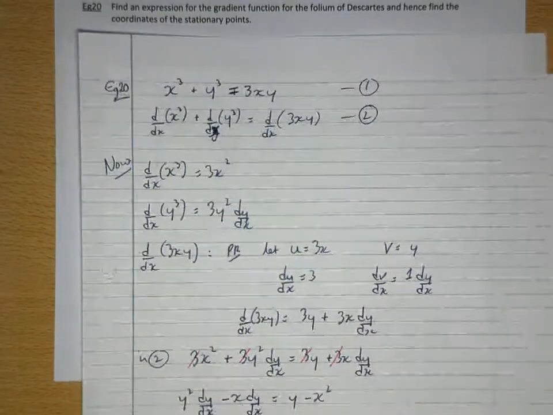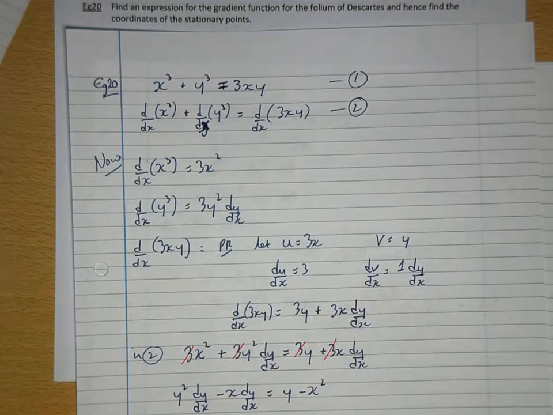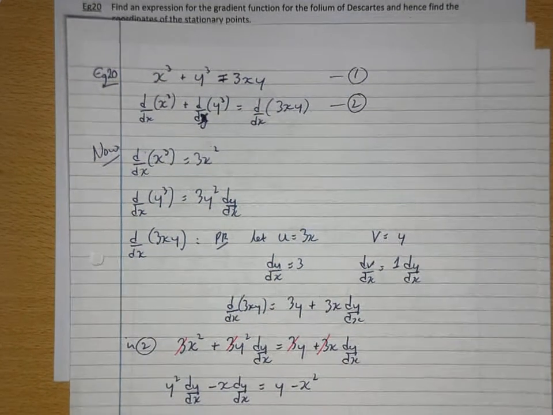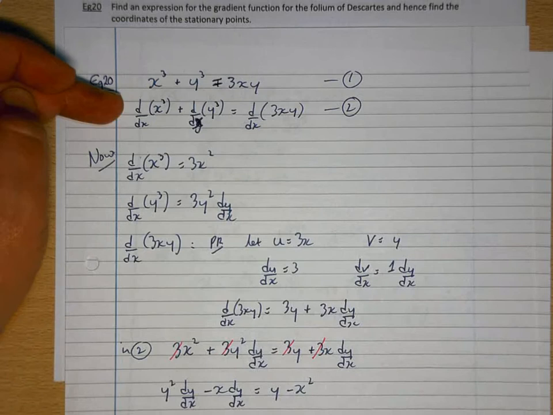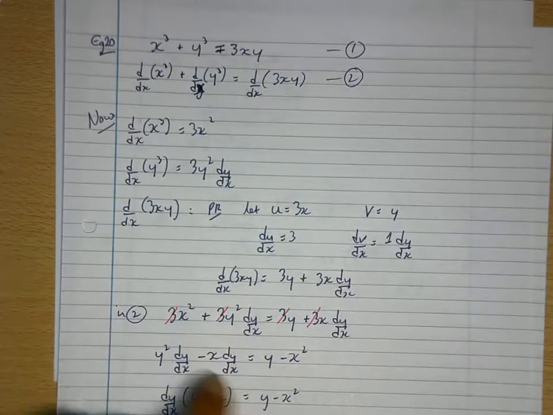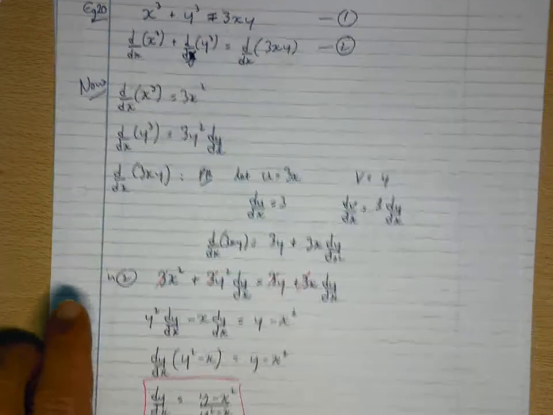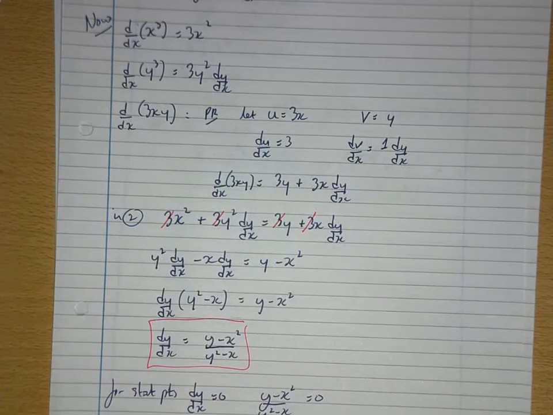Okay, so that's quite a detailed question, certainly up to an A-level paper standard question. Differentiating implicitly with an embedded product rule implicit, and then a little bit of stationary point work at the end.